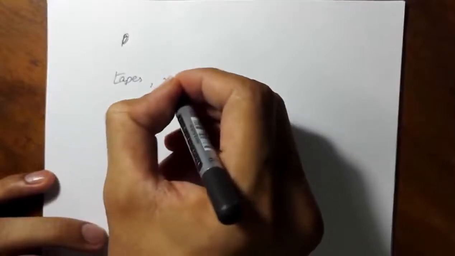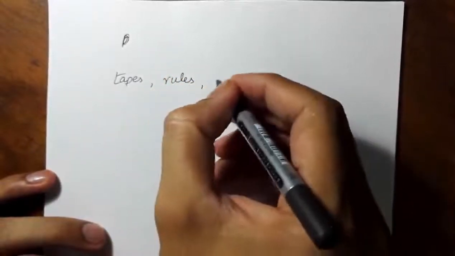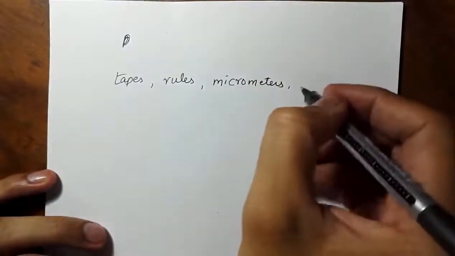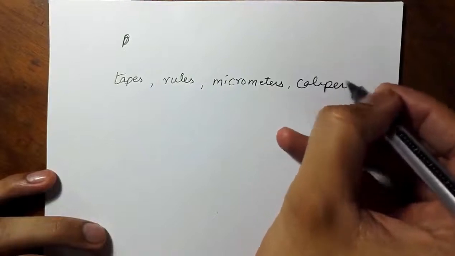So now we will describe how we can measure a variety of lengths with appropriate accuracy using tapes, rules, micrometers and vernier calipers. Okay, there are some tools that are used to measure a variety of lengths. Here I can write over here: measuring tapes, rules, micrometers and calipers, or we can say vernier calipers.